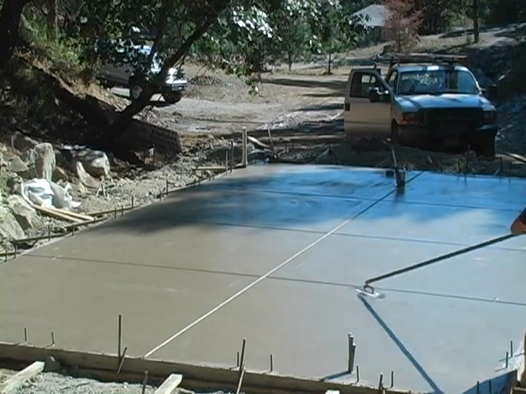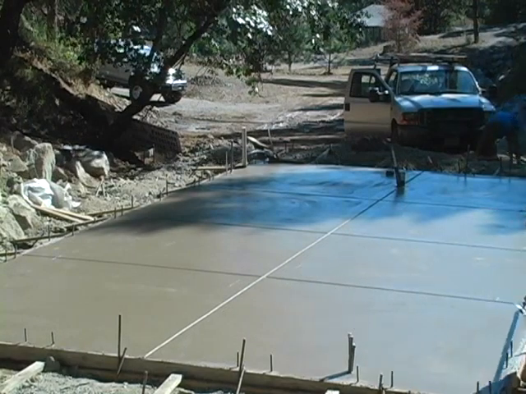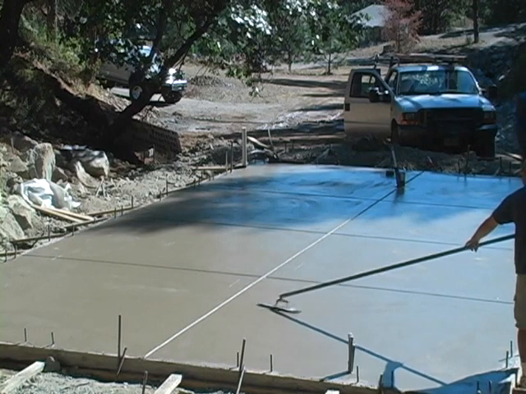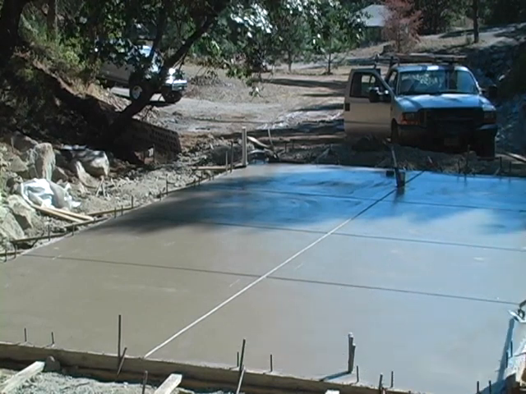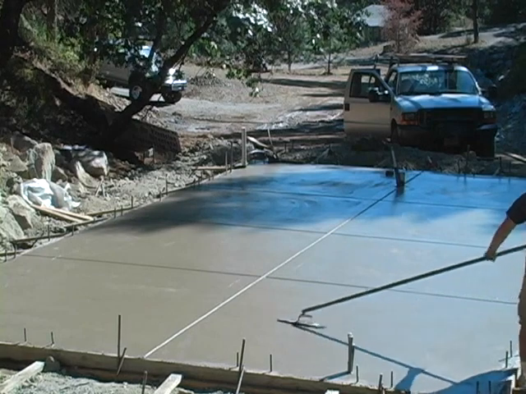Now the whole time we're doing the grooving and the cleaning of the grooves, we want to make sure you've got someone behind you with a trowel who's cleaning up the lines from the edge of the grooving plate and working that con film back into the surface.